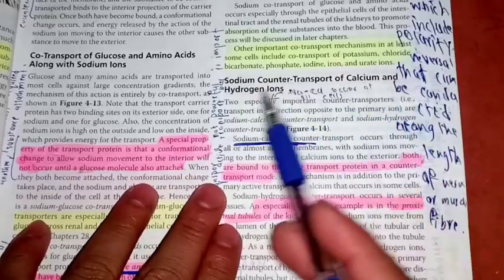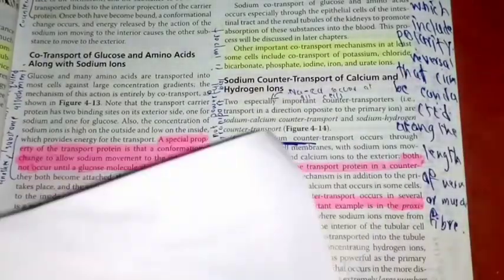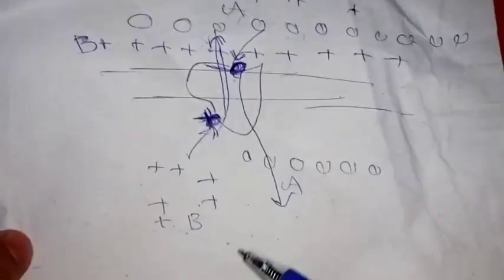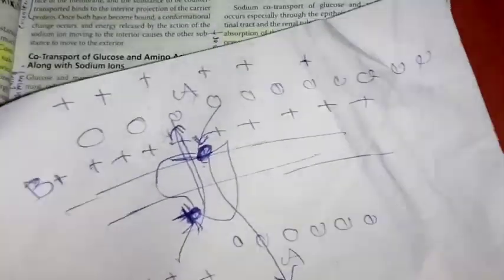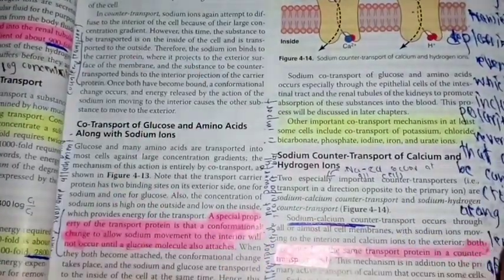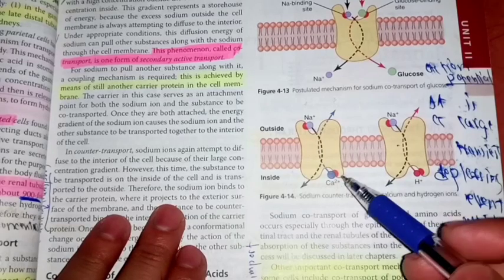Sodium counter transport of calcium and hydrogen. We have discussed the mechanism of the counter transport and how the counter transport is occurring. Now we will discuss the practical application and examples of the counter transport. This is the sodium. For example, in this diagram, the carrier protein has an attachment site for the sodium and one attachment for the calcium.